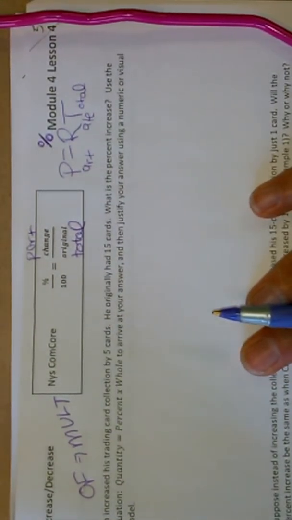So here we go. John increased his trading card collection by 5 cards. He originally had 15 cards. What is his percent increase? And we won't use this equation for now. We'll use our original proportion formula right here. So what do I tell you about starting a word problem? Think. We should always start our word problem with X. Where is the X in a word problem? Where is the question of the word problem normally located?